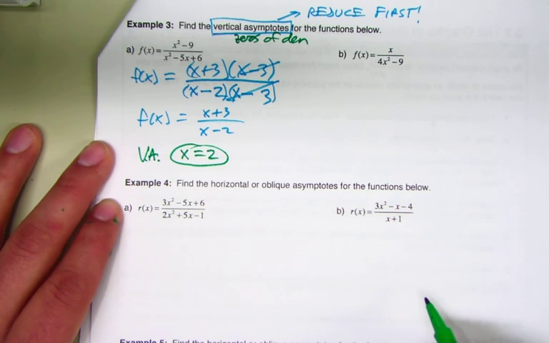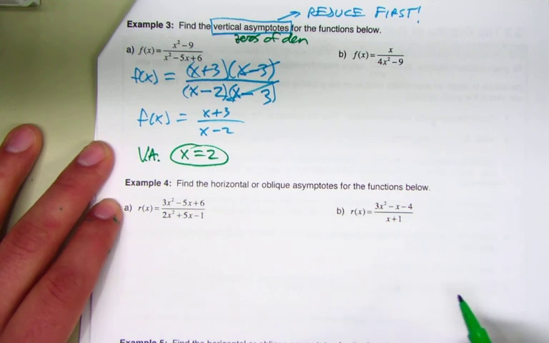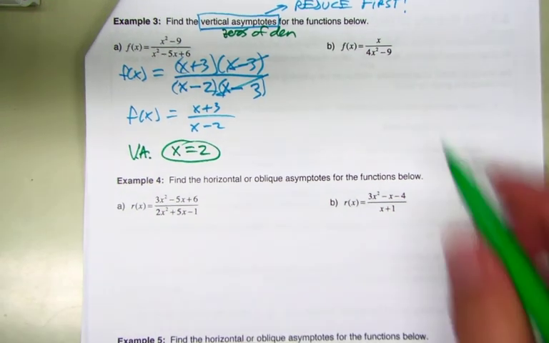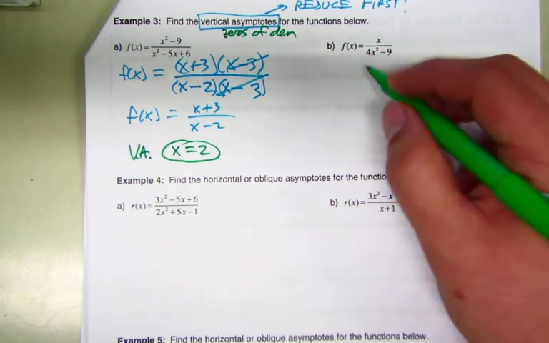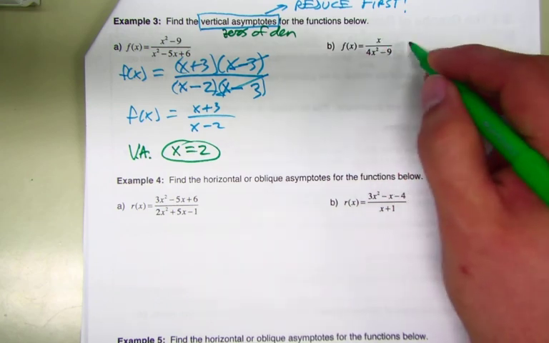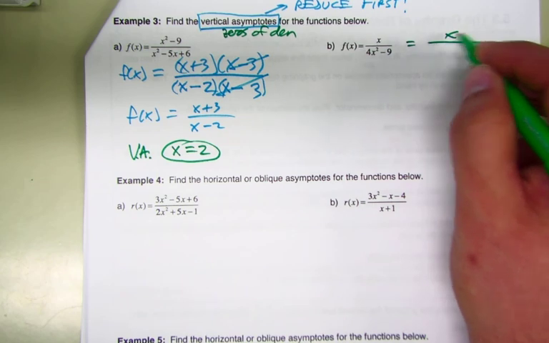Okay. Questions on that? Okay. This one, oh, that was easy. Can we factor the denominator?